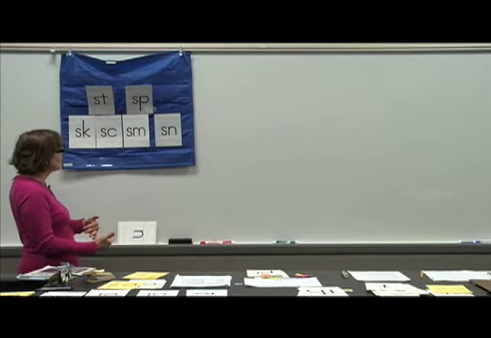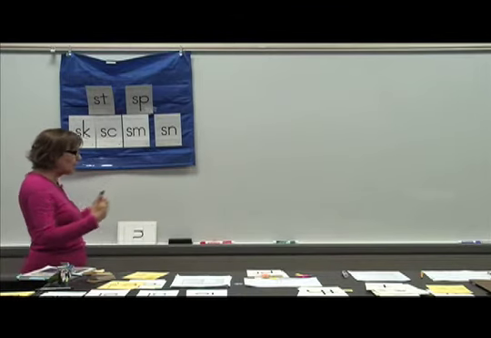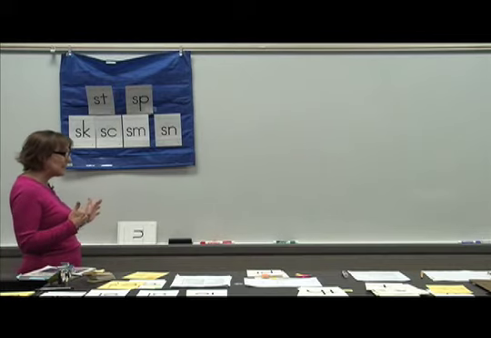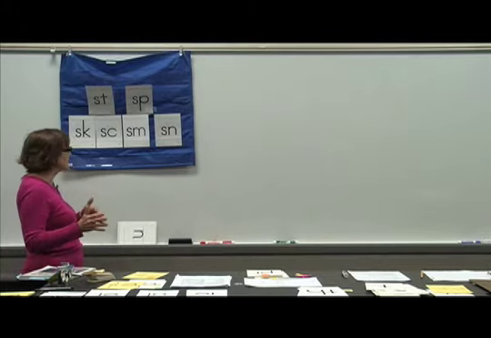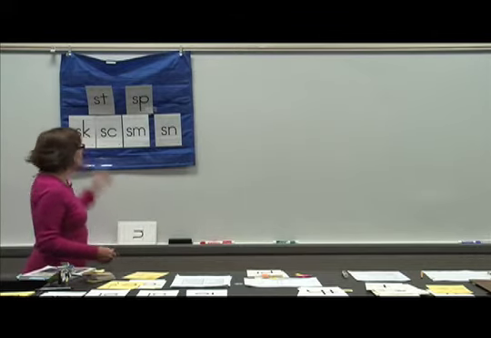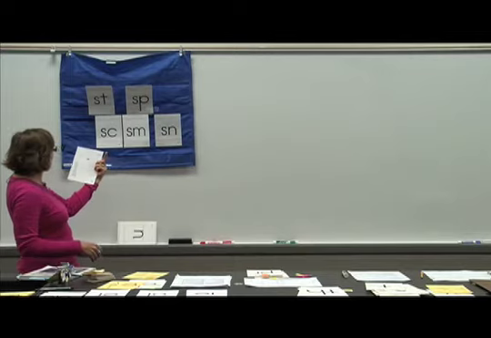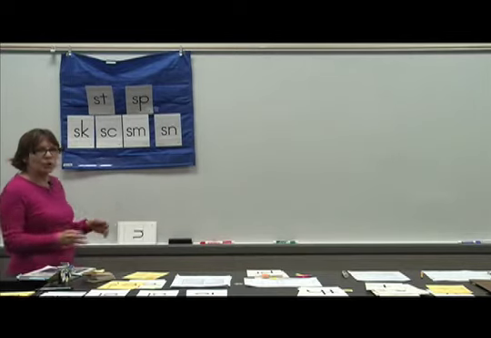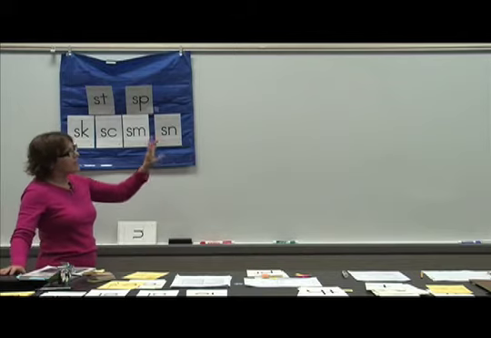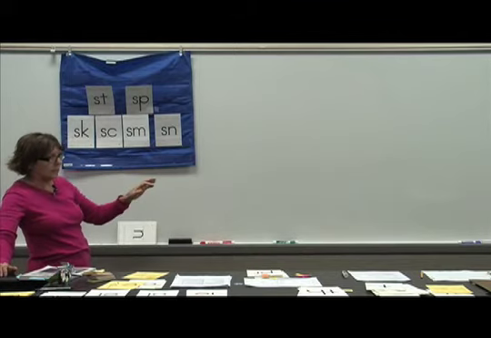The difference between a digraph and a blend, listen to the word, it's just blended. They're kind of blended. So you get an SK like in the word skirt, but you can hear, let's see if I can give you a better one, skid. Okay, the word skid. You can hear the S and the K and the ending, the ID.